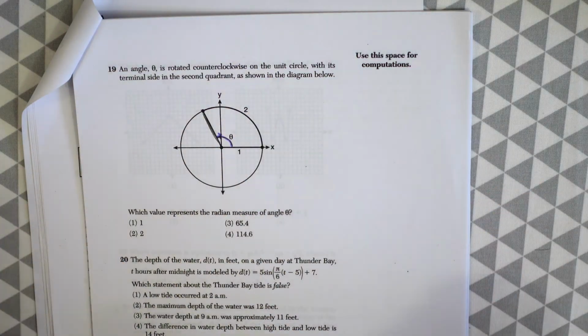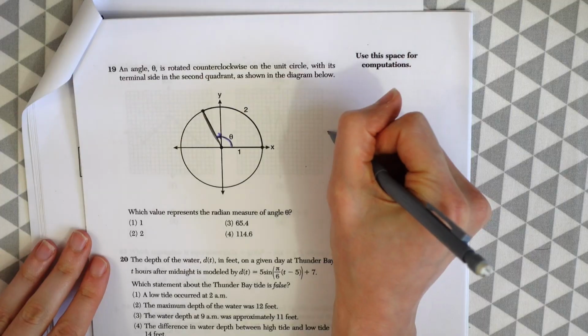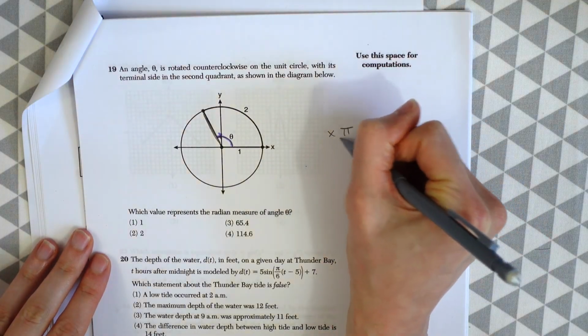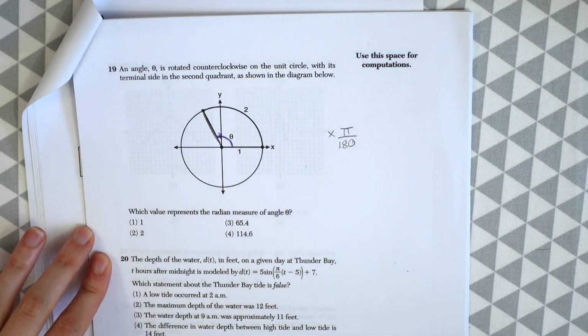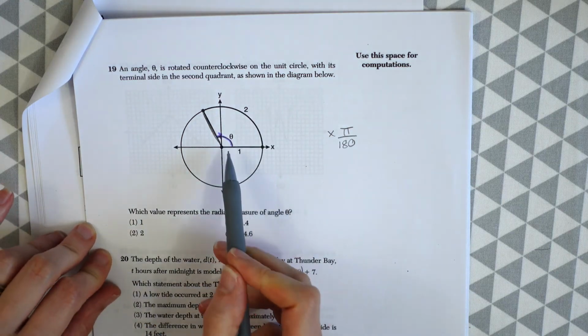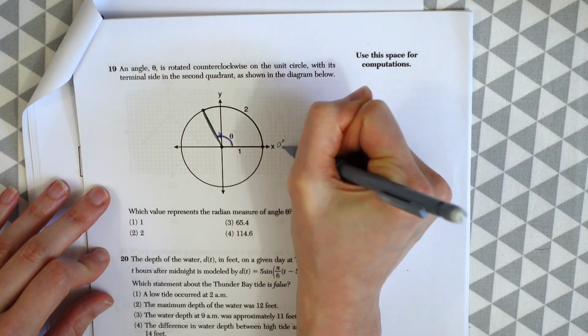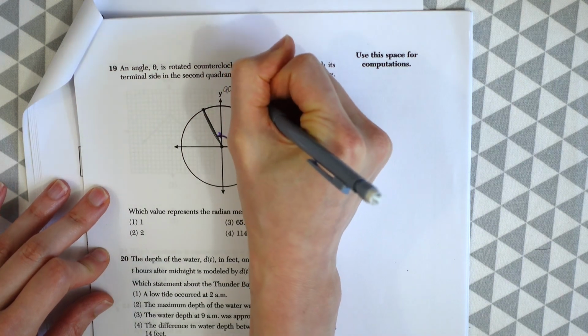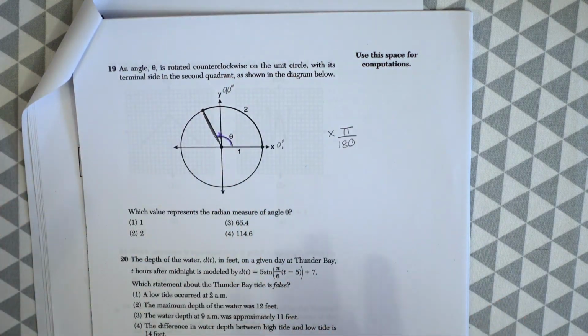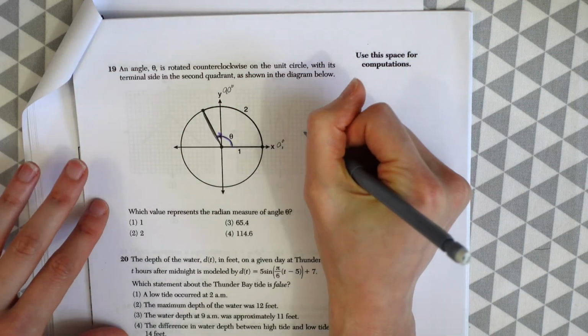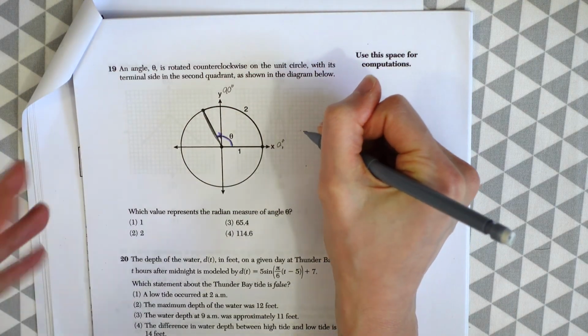To get a radian measure, we multiply the angle times pi over 180. We don't know the exact value of this angle, but we know that this is 0 degrees and this is 90 degrees, so the angle is over 90 degrees. We could guess it's around 100 or 110 degrees.